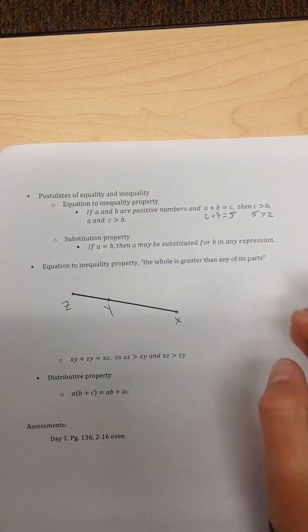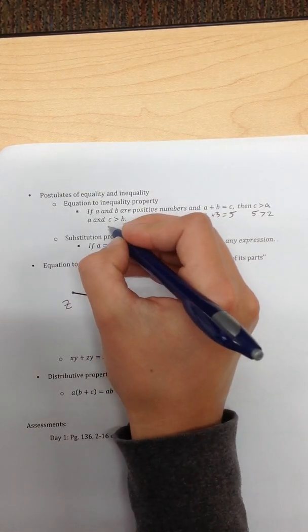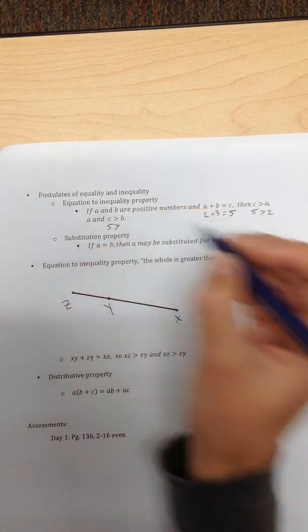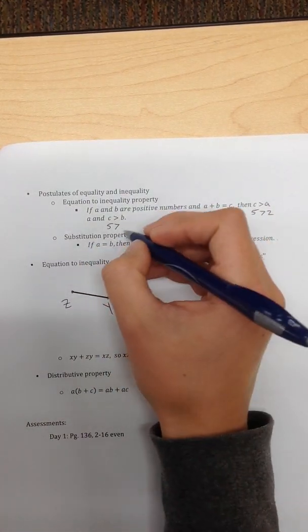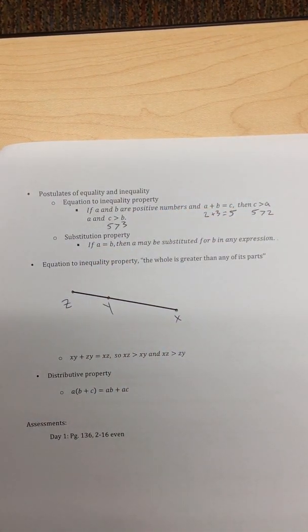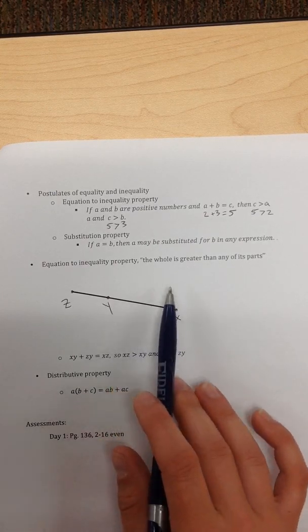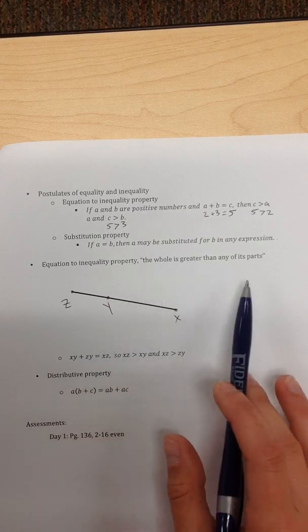That's true. And then our C, our 5, is greater than the other one, our B, which was 3. So the 5 is greater than both of those values, so the total is greater than the two parts. And that's what they say here, the whole or the total is greater than any of its parts.